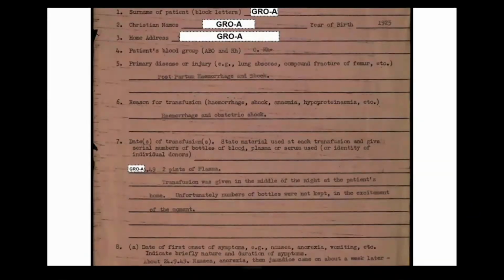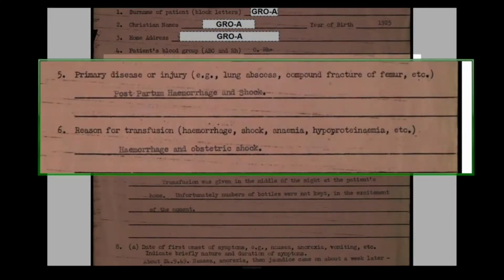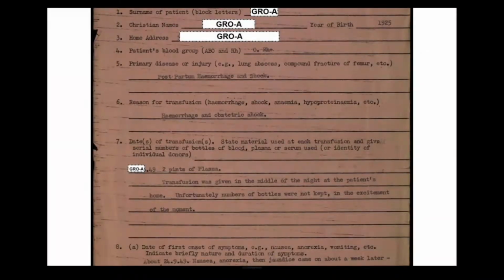On that form, we can see at points 5 and 6 a note of the primary disease or injury, in this case postpartum hemorrhage and shock, and 6, the reason for the transfusion, hemorrhage and obstetric shock. And we then see notes at the bottom of this page under point 8, records dealing with the subsequent development of jaundice and what exactly happened for the patient.